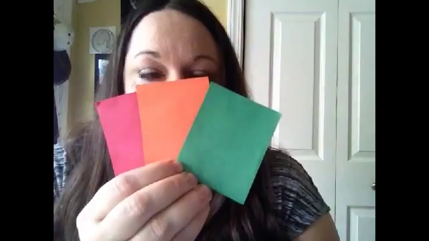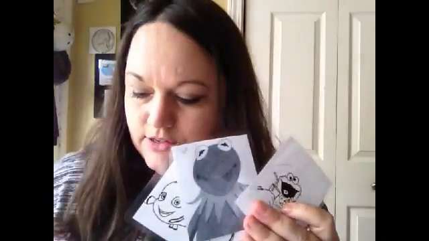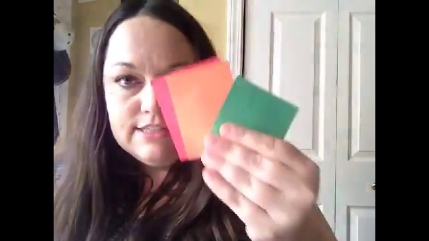To do the activity, I'll show you some clips of us doing it in a minute, but here's some of the materials I use. I use some cut out squares of construction paper, and some black and white pictures of Sesame Street characters and Disney characters. I put out the color cards on the table and asked him to match these.